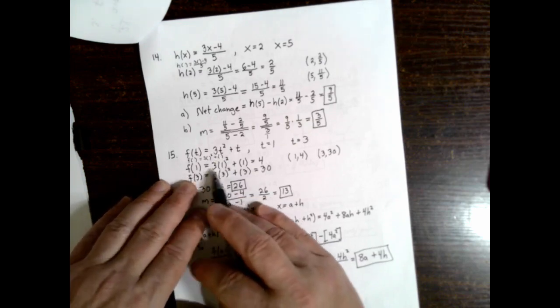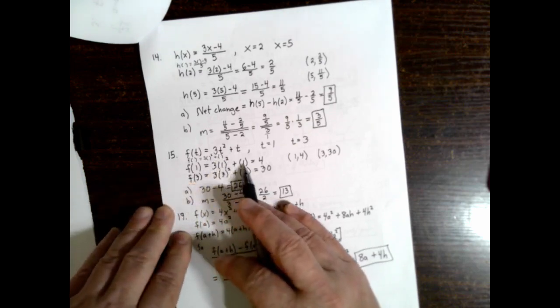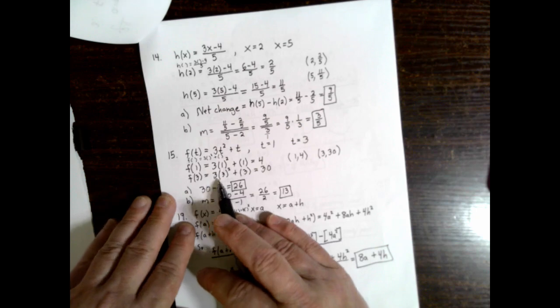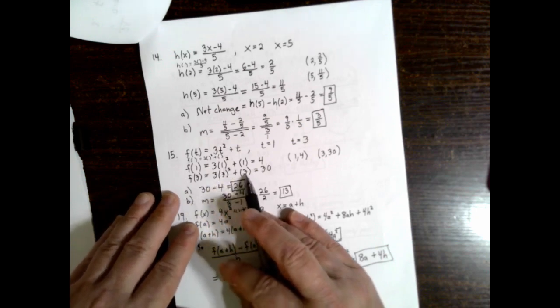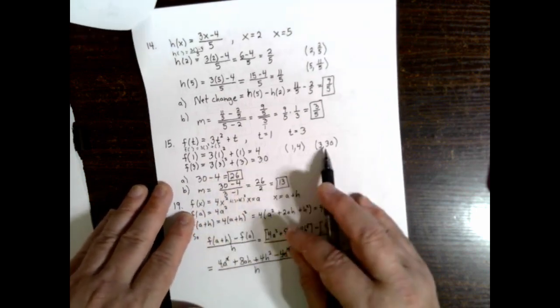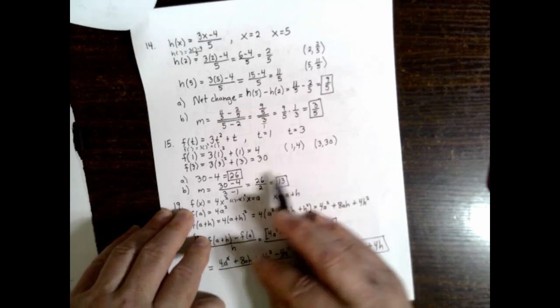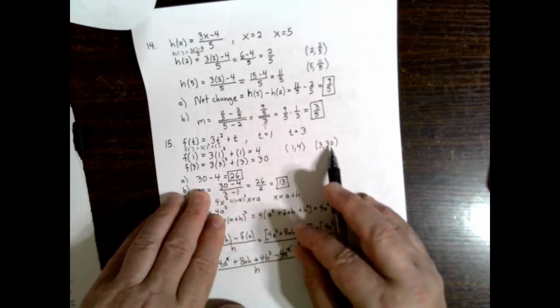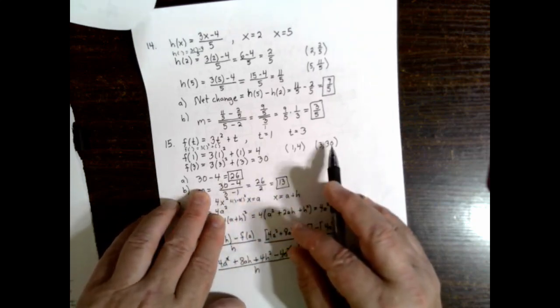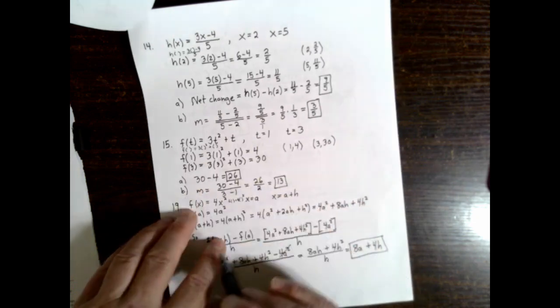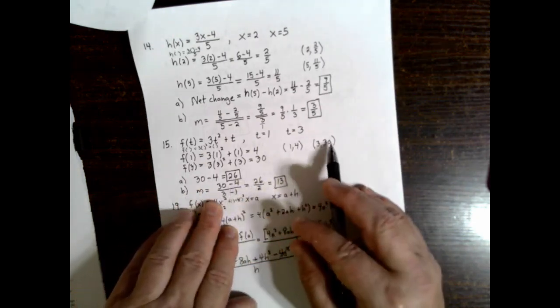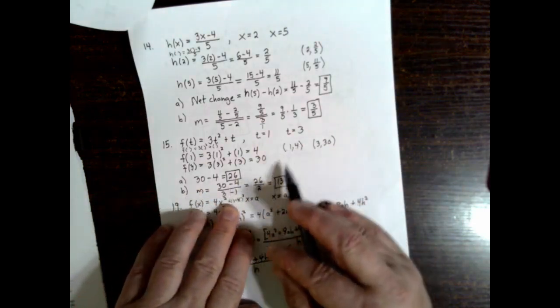15, same idea, 3t squared plus t, so 3 blank squared plus blank. Plug a 1 in there, 3 times 1 squared plus 1. Plug a 3 in there, 3 times 3 squared plus 3. Each one gives you an answer. So now you've got these 2 points. What is your net change? It's 30 minus 4, or 26. What's your slope? 30 minus 4 over 3 minus 1.